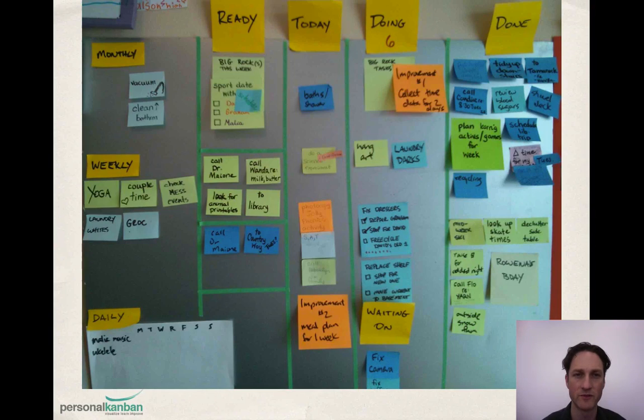You can see there's two improvement goals that we're working on, as well as a big rock area in the ready and in the doing column, so that we're also trying to focus more on the less urgent but more important stuff that often gets lost in the day-to-day life.